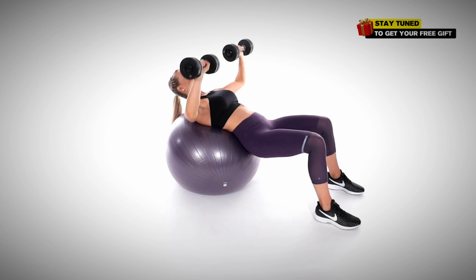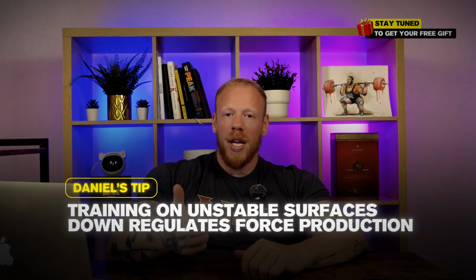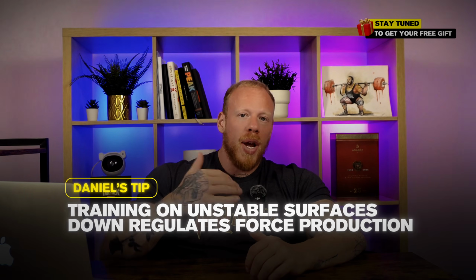Also, when we look at some people doing dumbbell presses on like a Swiss ball or a Bosu ball, right? They'll be doing presses like this, and you're like, oh, why are you doing it? Oh, it makes it more challenging, it makes it more functional. No, it doesn't make it more functional, it just makes you more stupid. That's it, right? Training on unstable surfaces downregulates force production. It actually downregulates your ability to generate force, okay?